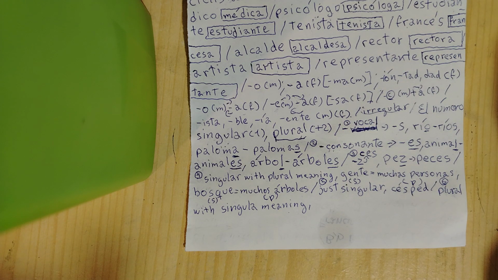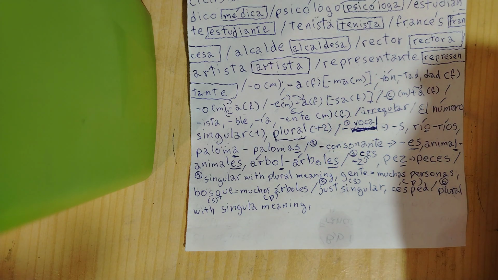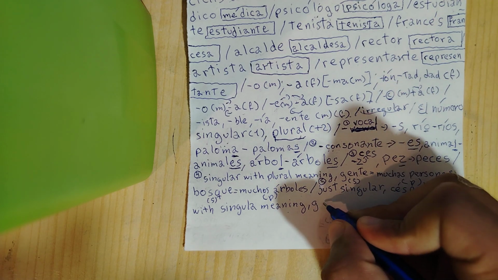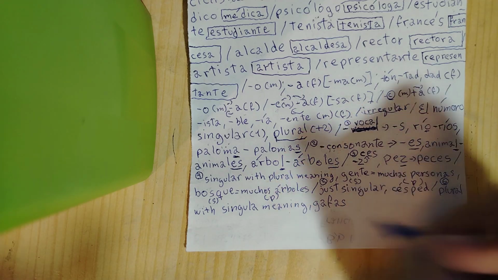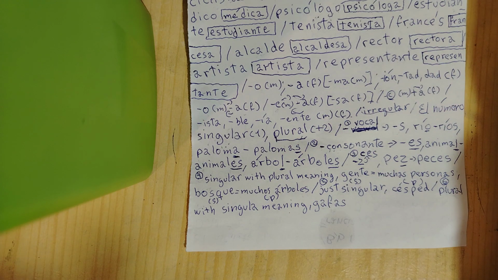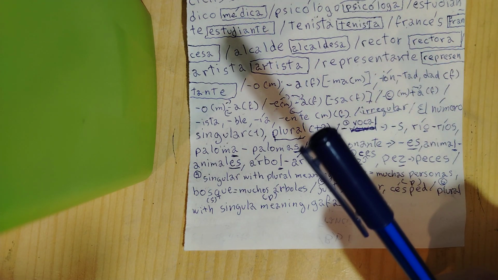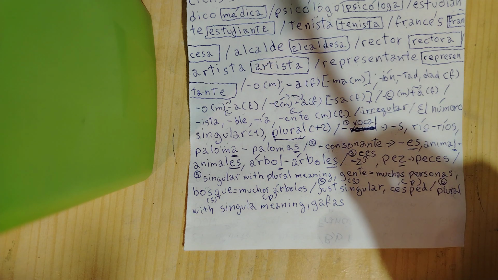For example, we have two words in here. So glasses, right? Glasses in Spanish is G A F A S. Gafas, gafas. So it's just one, okay? We are not talking about two or more, just one.